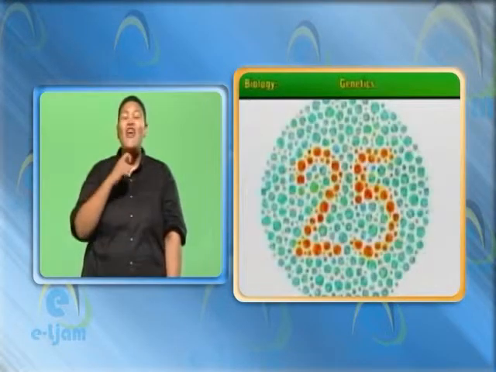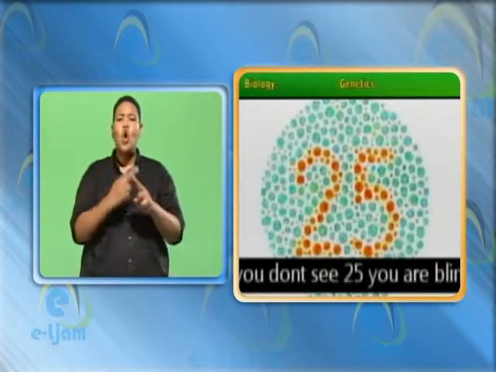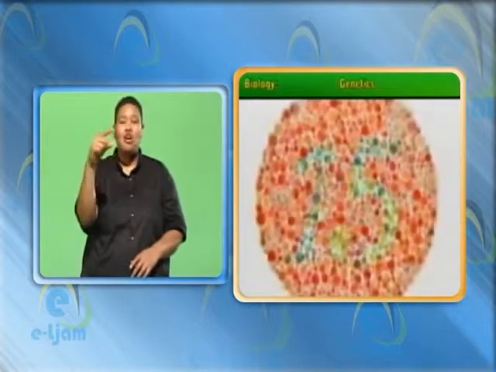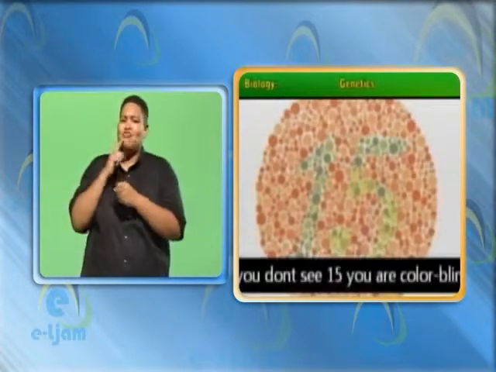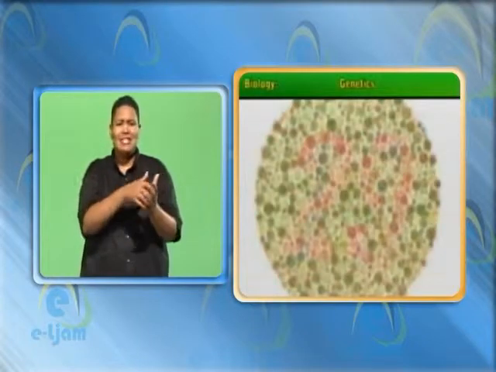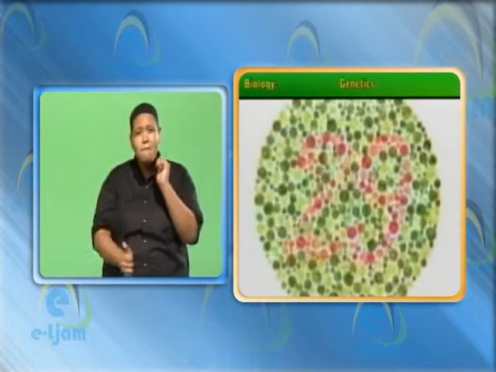Red-green color blindness is a form of color blindness in which red and green are perceived as identical. It is inherited in an X-linked recessive manner. Have you ever wondered why there are more men colorblind than women?